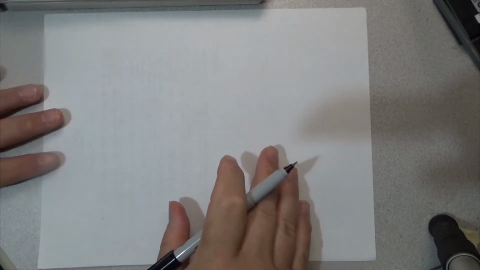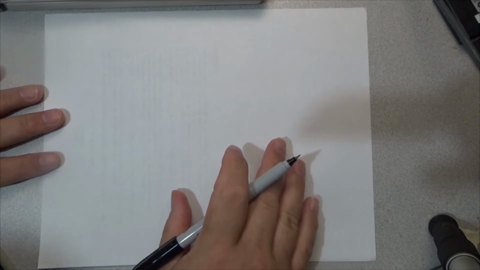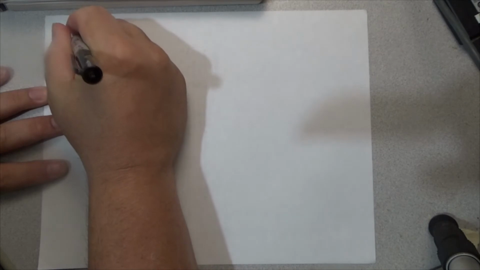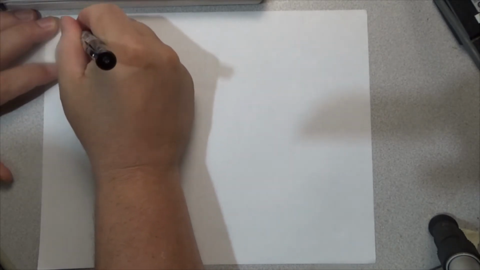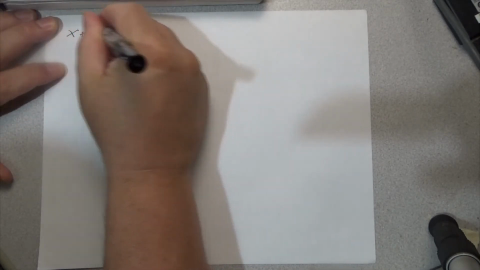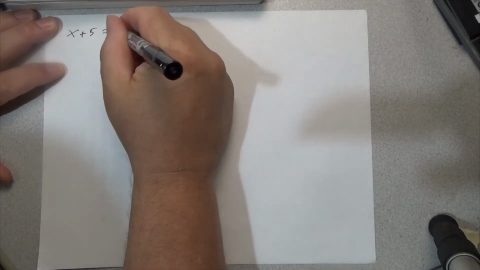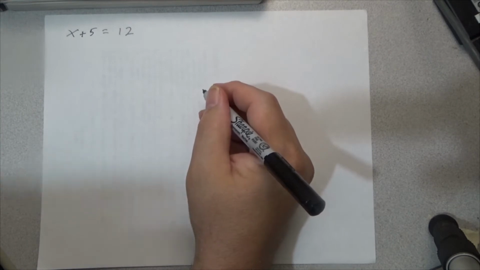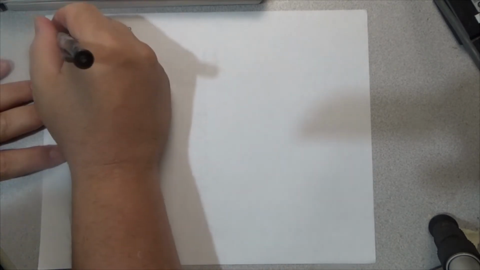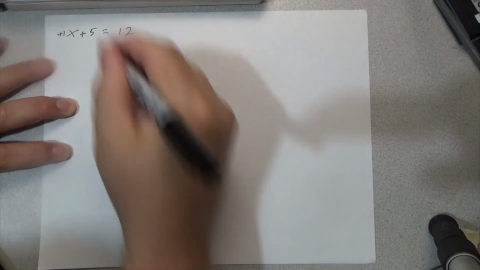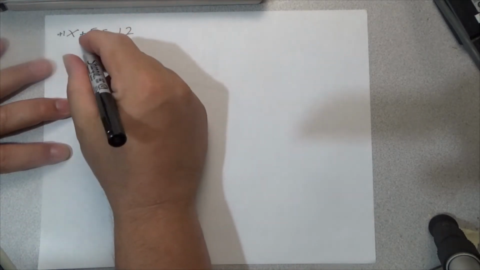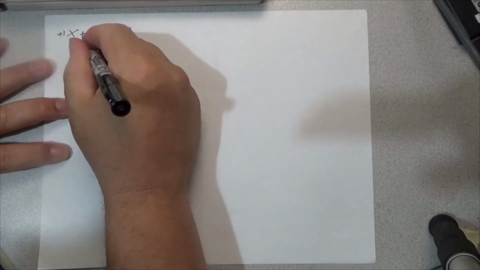The subtraction principle is used to solve an equation in which a number is added to the unknown, such as x plus 4. Okay, so let's take a look at the example at the bottom of page 426. So what we have here is x plus 5 is equal to 12. The goal here is to solve for x. So we always want to get a plus 1 x on one side.